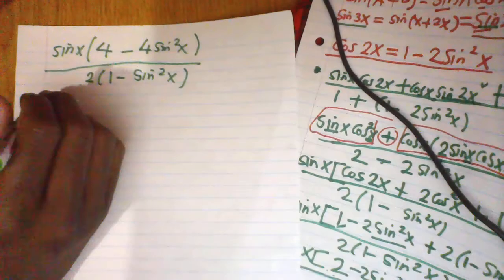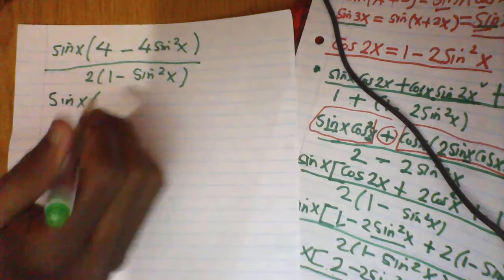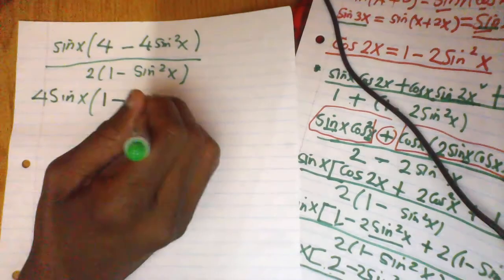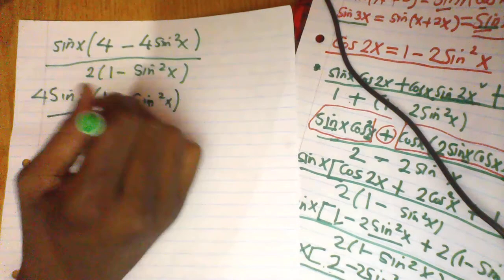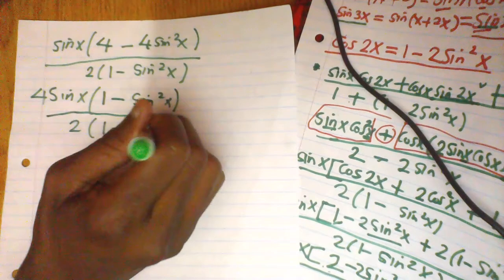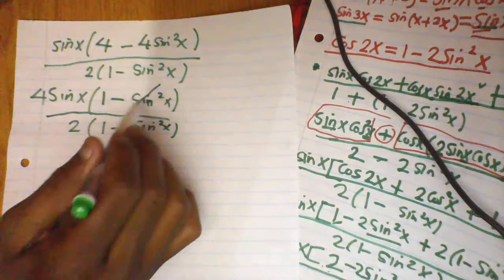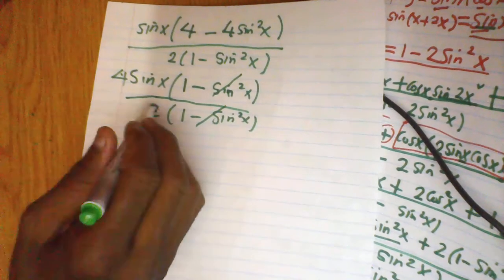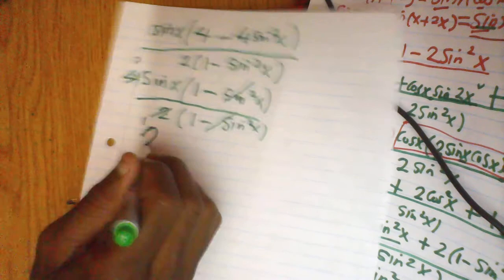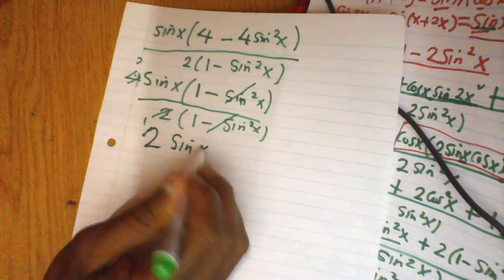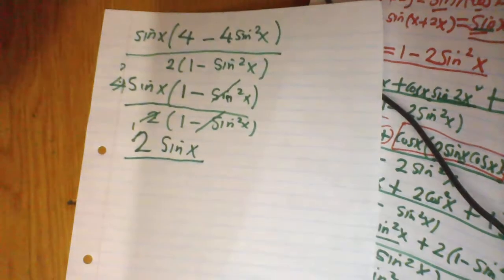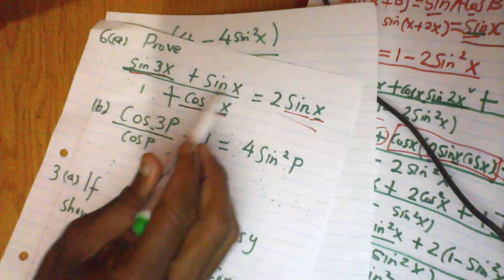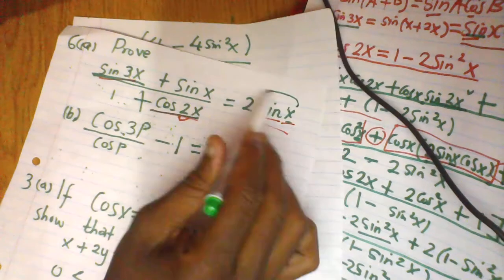Okay, we have 4 could go out, so we have a sine x, and then we take this 4 out to factorize, so we're going to be left with 1 minus sine square x bracket. We have a 2 1 minus sine square x. So come on, look, these are the same thing, so let's cancel them. So now we have 4, and also 4 divided by 2 equals 2. So finally we have 2 sine x. So we have proved that sine 3x plus sine x over 1 plus cos 2x is equal to 2 sine x.